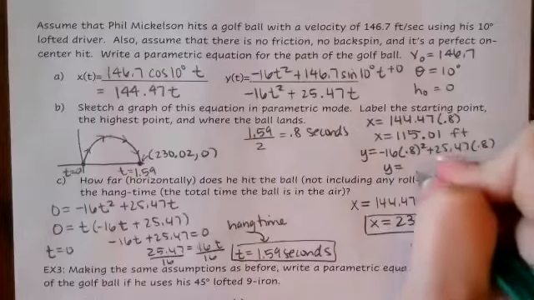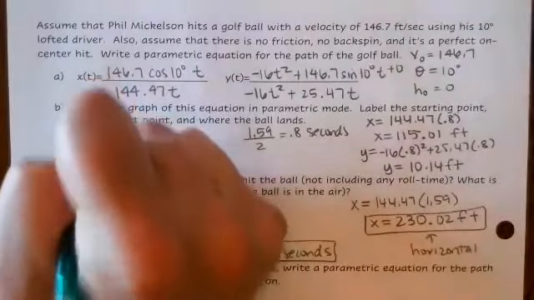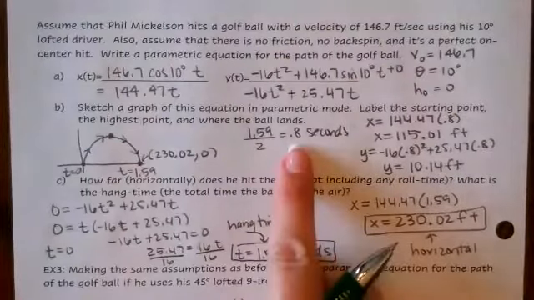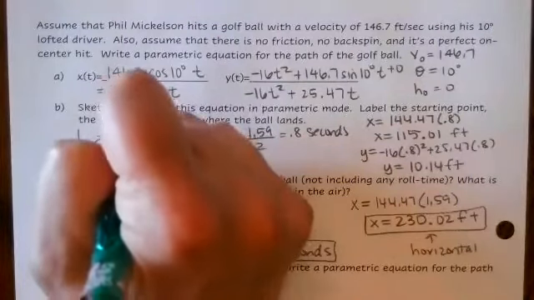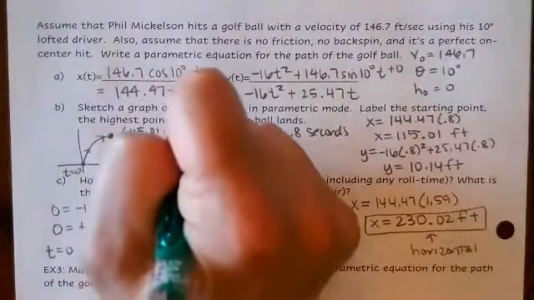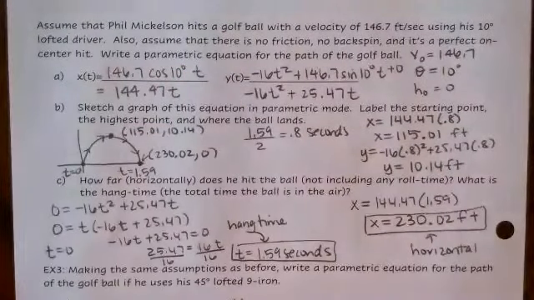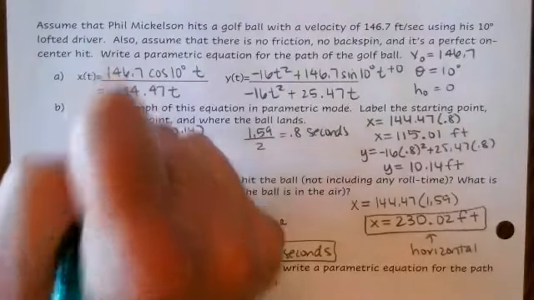And so that vertical height is going to be 10.14 feet. So this point right here, which occurred at 0.8 seconds, would have a horizontal distance of 115.01 and a vertical of 10.14. And again, that happened at t equals 0.8.